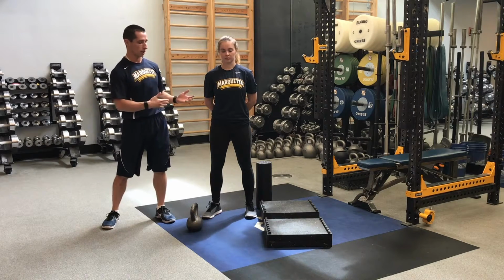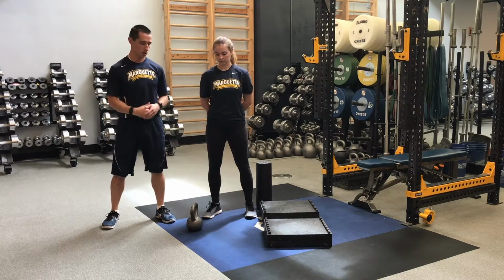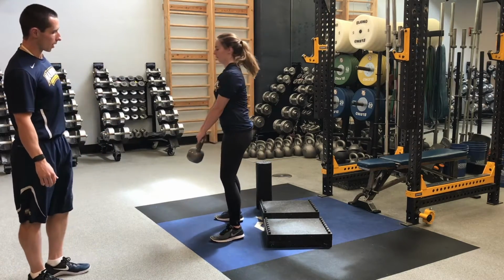As an aside though, now we're going to look at some movement errors that you might see typically with a kettlebell swing or a kettlebell hinge and punch. So Taylor's going to grab this kettlebell here and show you this common error.